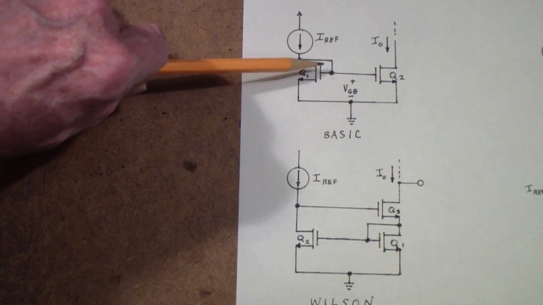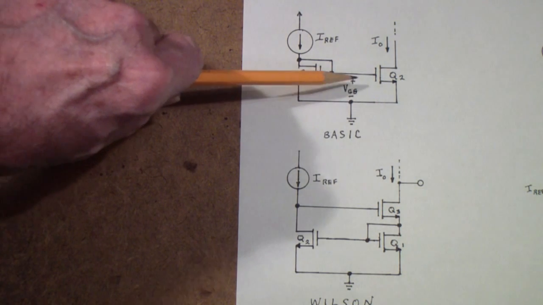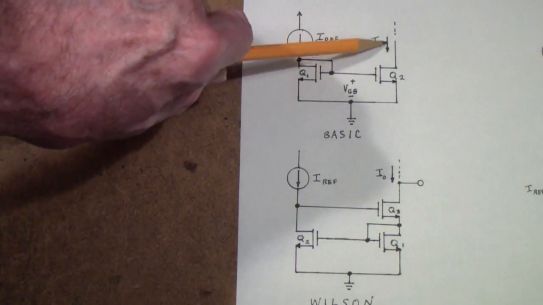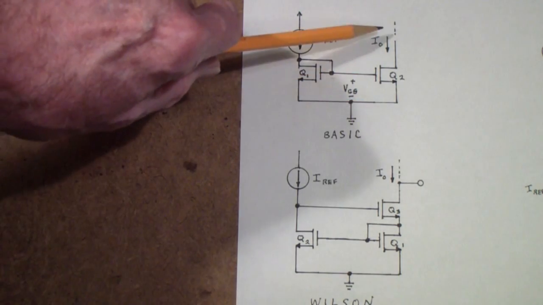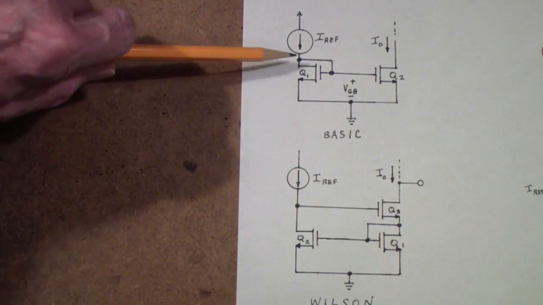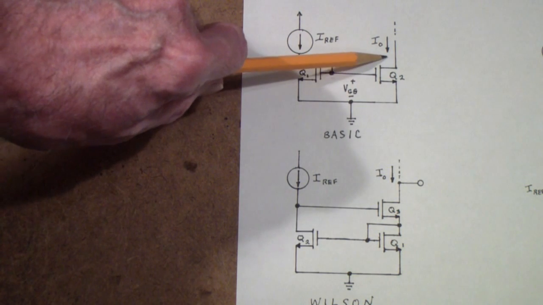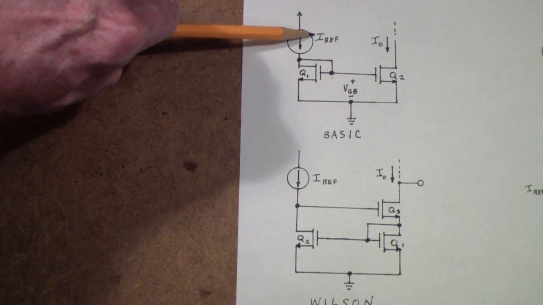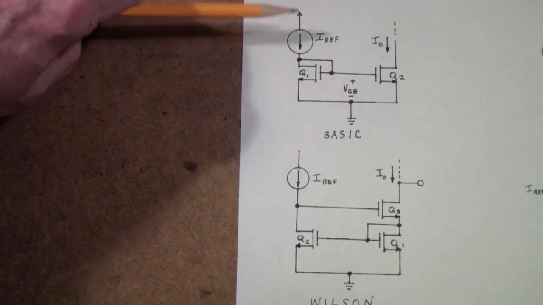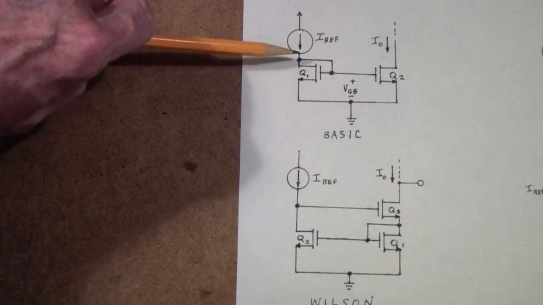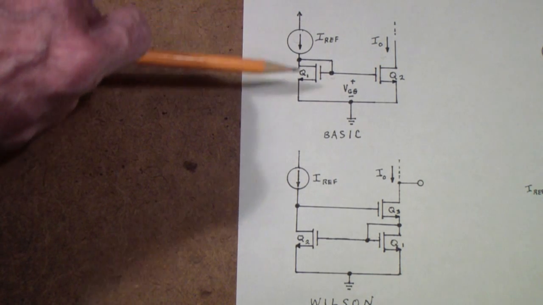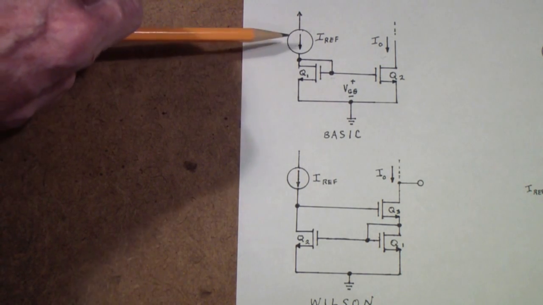Basically what happens is, because this voltage is this voltage, and because both of them are sourcing current, then this current will be equal to this current. They often call this the reference current. In our application, this is actually going to be the measured collector current of the transistor we're testing. Not this transistor, but the one we're testing.